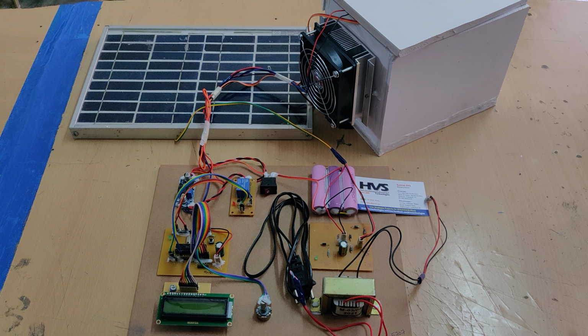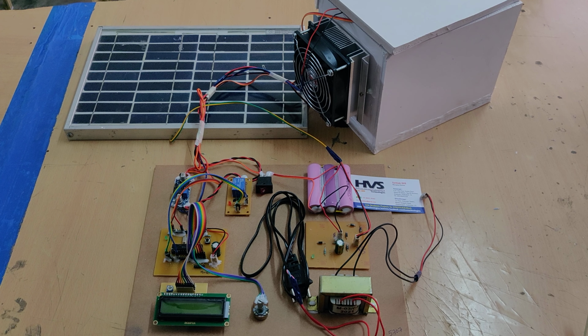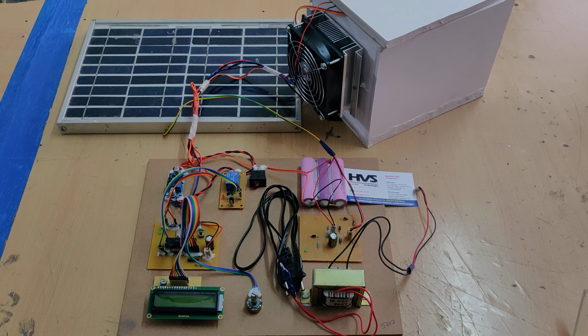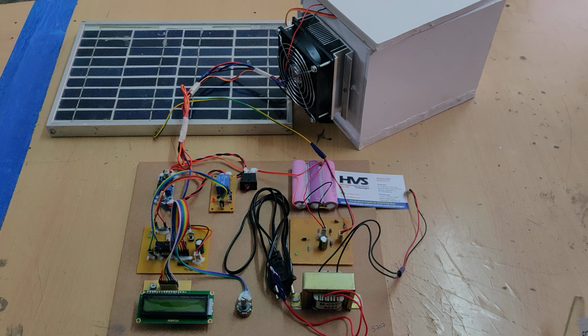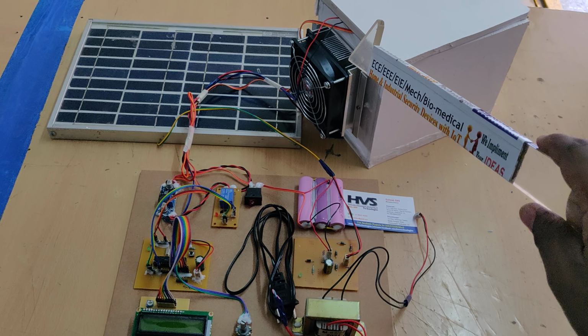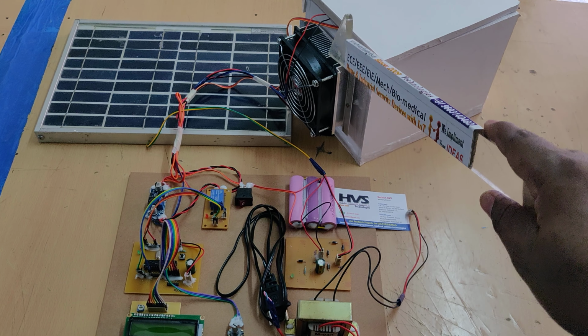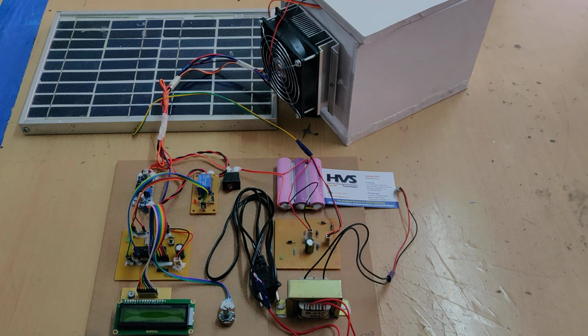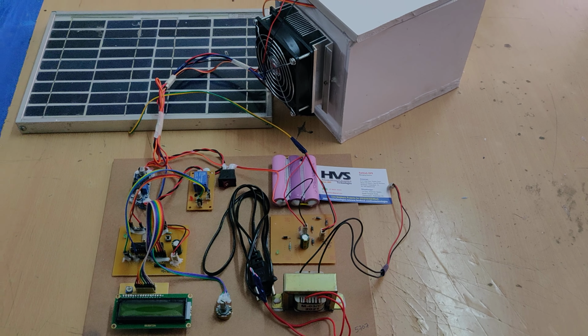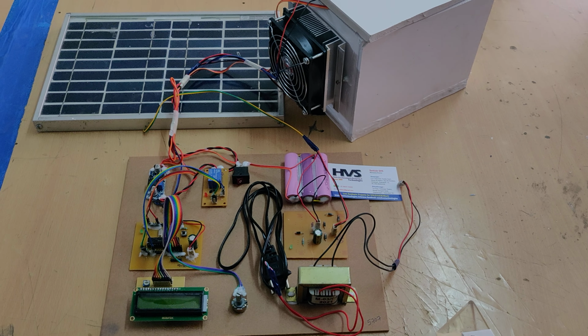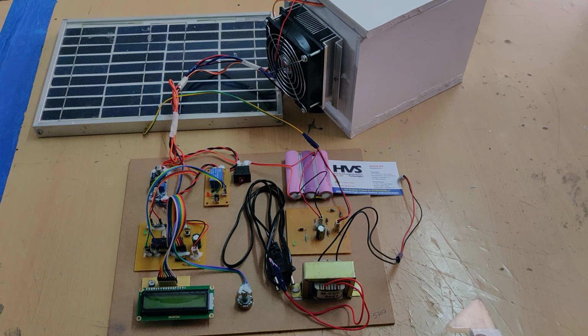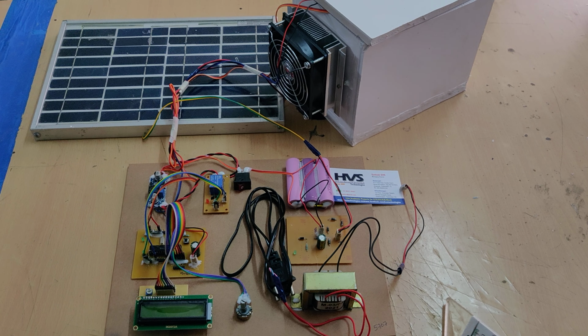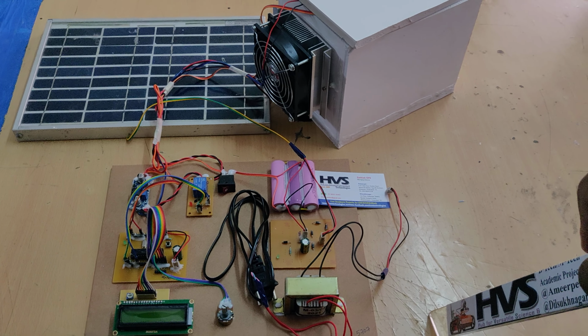Welcome to the project demonstration of solar power air conditioning system by using thermoelectric effects. So here we are using Peltier plates, which we mounted inside these heat sinks, which will take care of the thermoelectric effect. The main purpose of this thermoelectric effect will be achieved with the help of Peltier plates. It will transfer the heat from one surface to another surface.